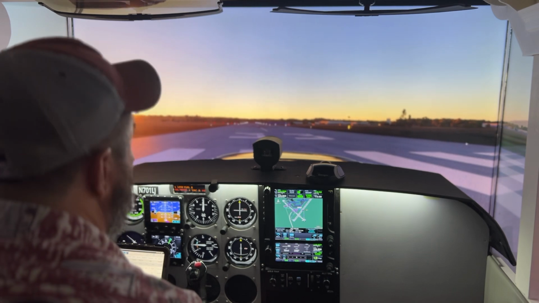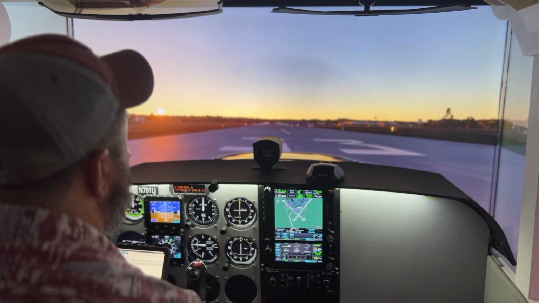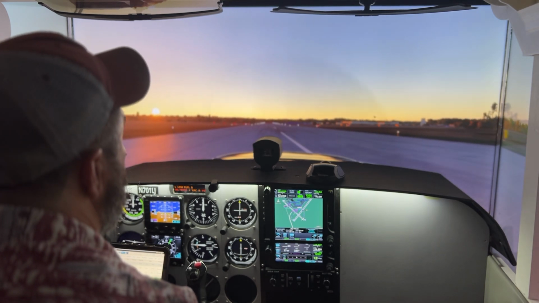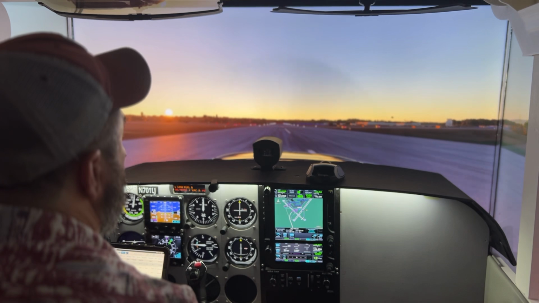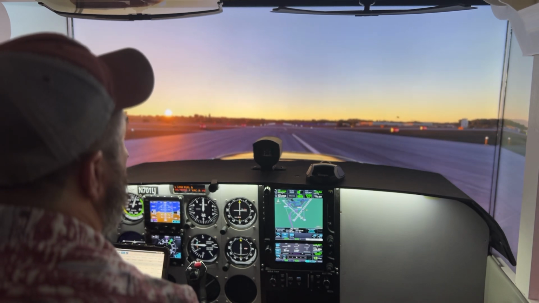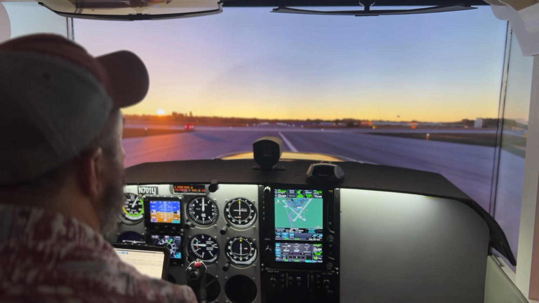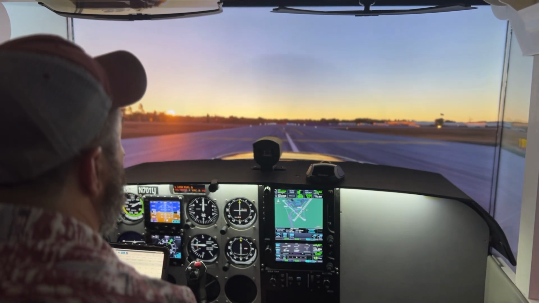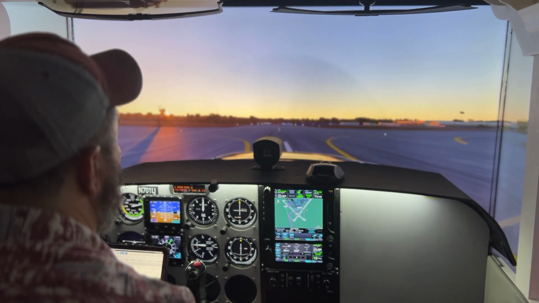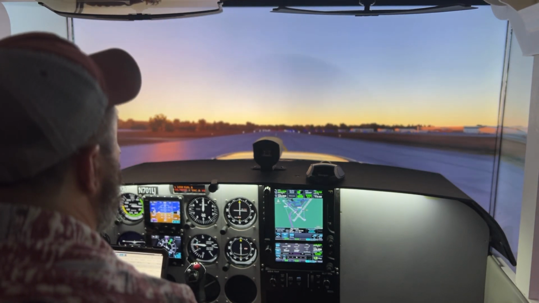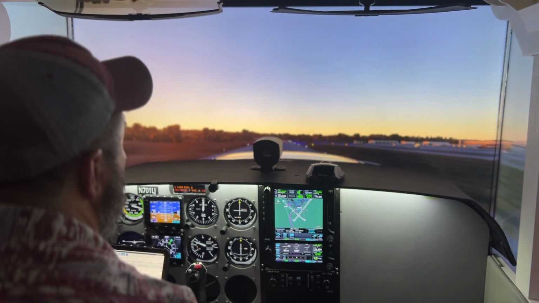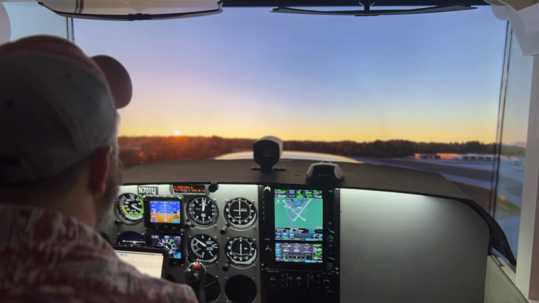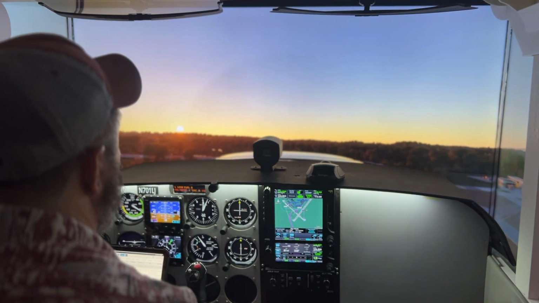Overshot a little. Flaps are at 10. And here we go. Airspeed is alive. And we are airborne. Positive rate.